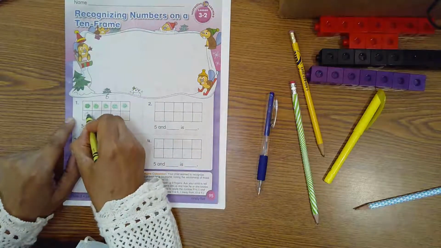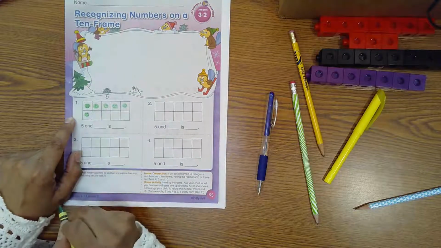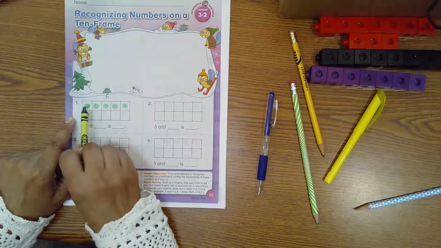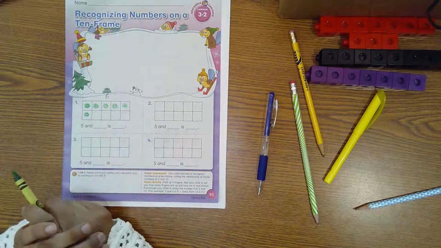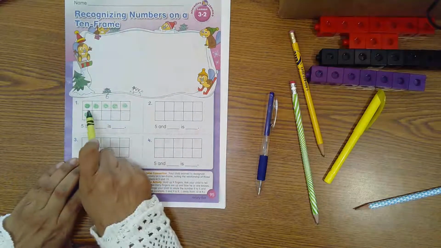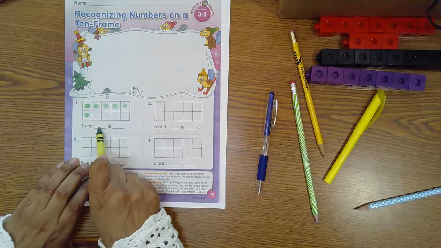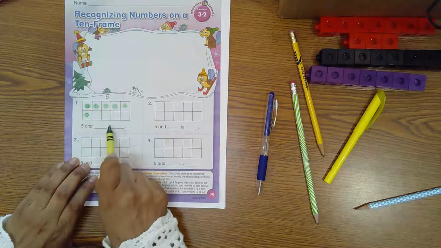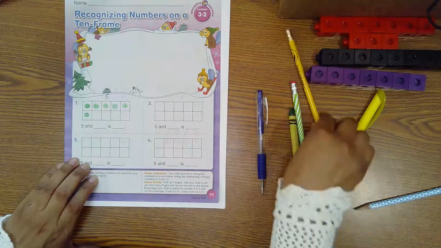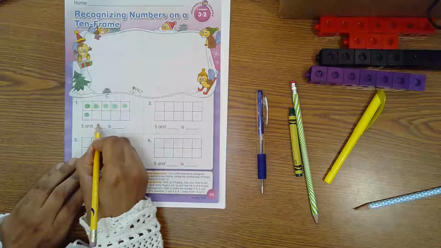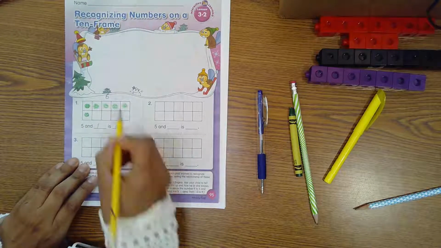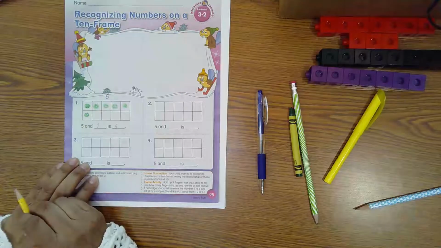Yes, only 1. So if I ask you to recognize this number, you say 5 and 1 is 6, right? So 5 and 1 give you 6.